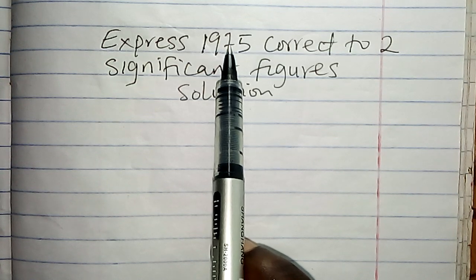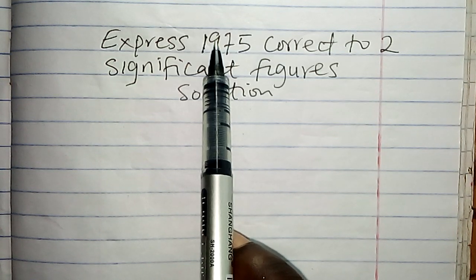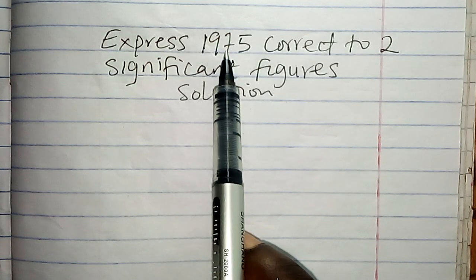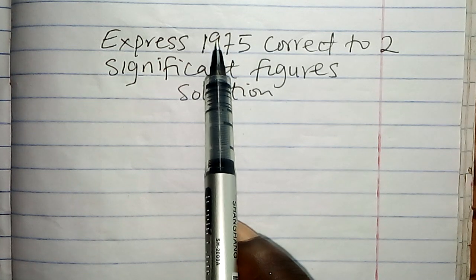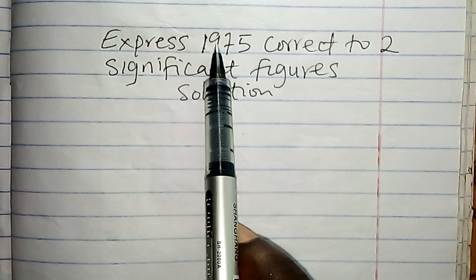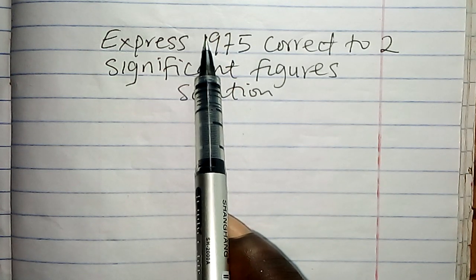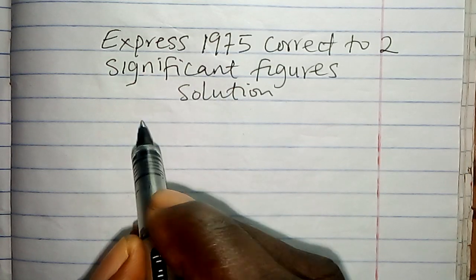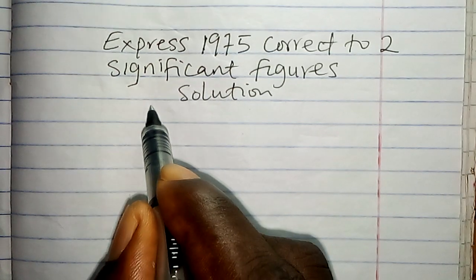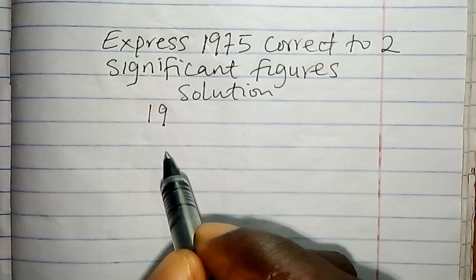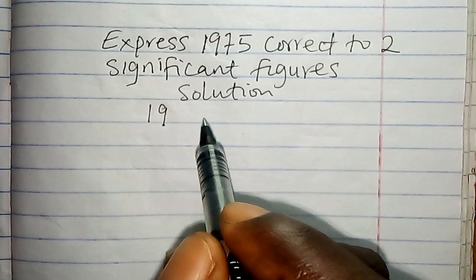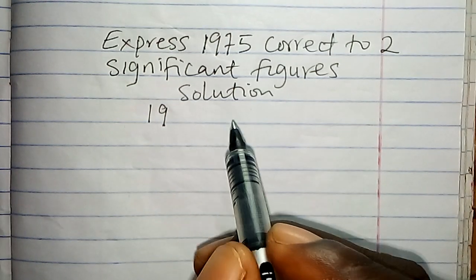Rounding it up simply means that we are going to add 1 to 9 and make this number become 0. If we add 1 to 9, it will become 10, which means we write 0 and carry 1 to this part, which will give us 2. So what am I saying? Instead of writing 1, 9 as our two significant figures, we are going to round up.